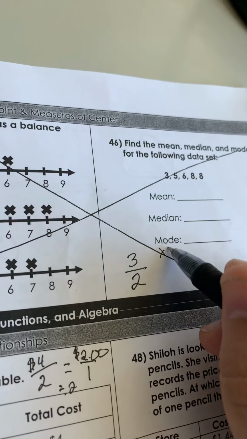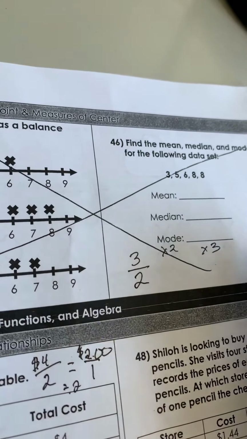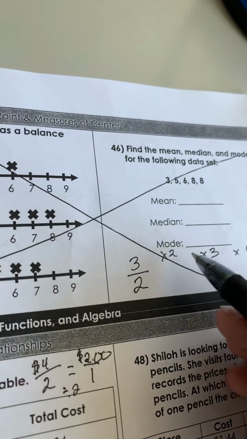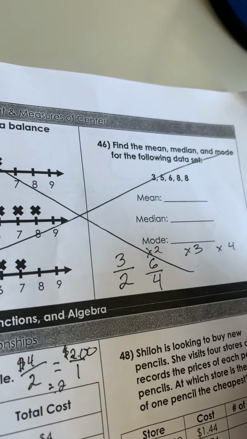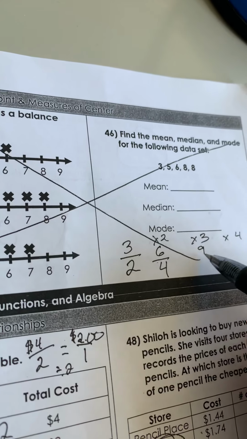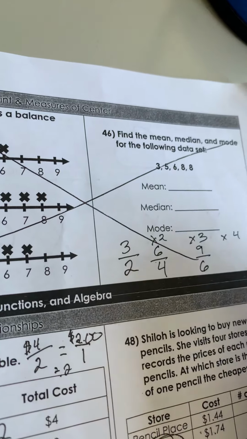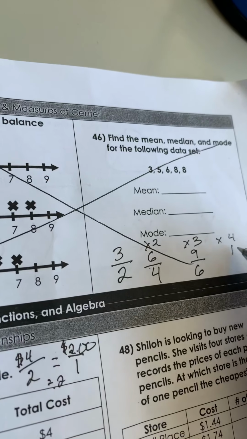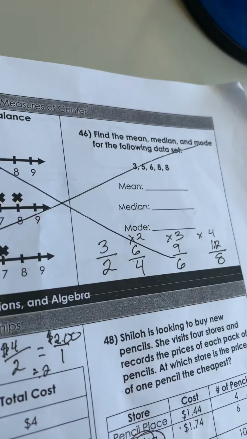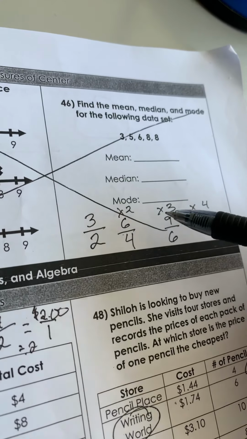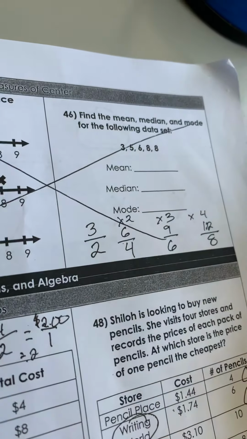So we're going to say times 2, times 3, times 4. So 3 times 2 is 6, 2 times 2 is 4, 6 to 4. 3 times 3 is 9, 2 times 3 is 6, 3 times 4 is 12, 2 times 4 is 8. Okay, again, notice the numerator is still larger than the denominator.